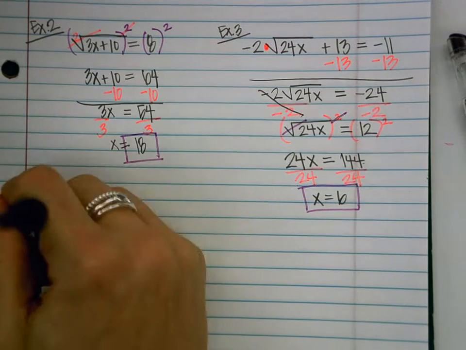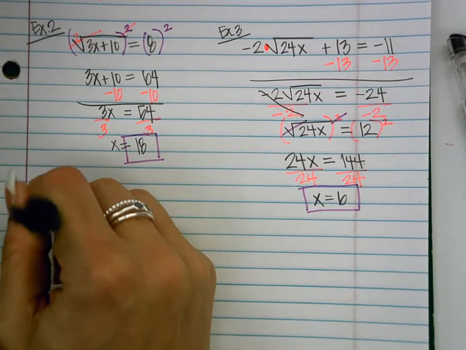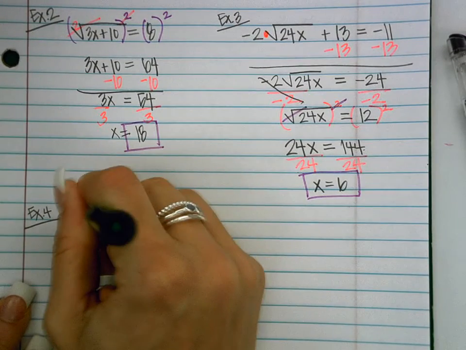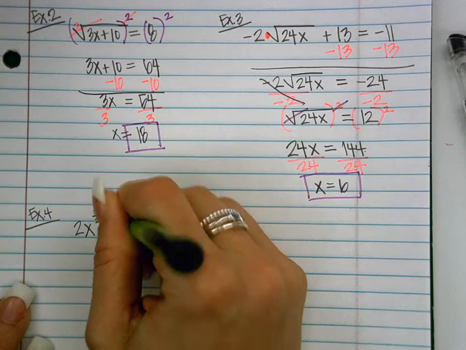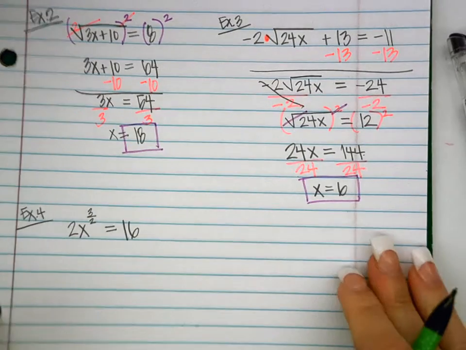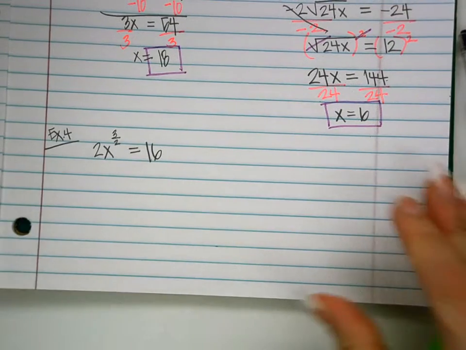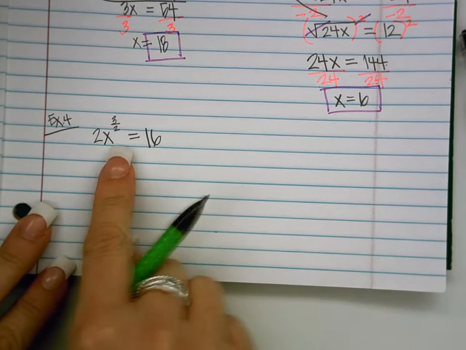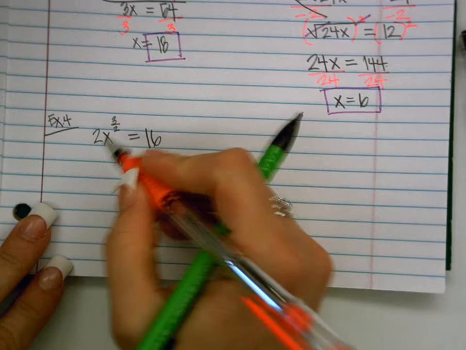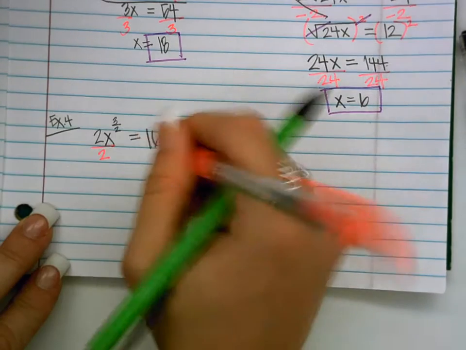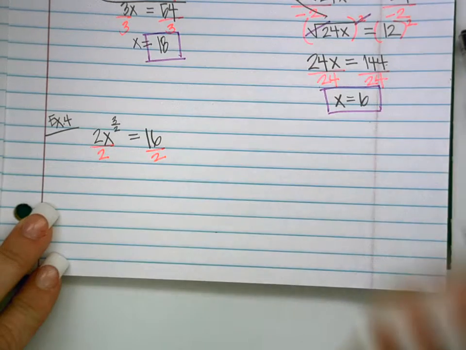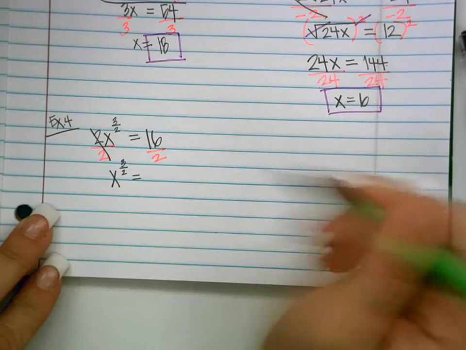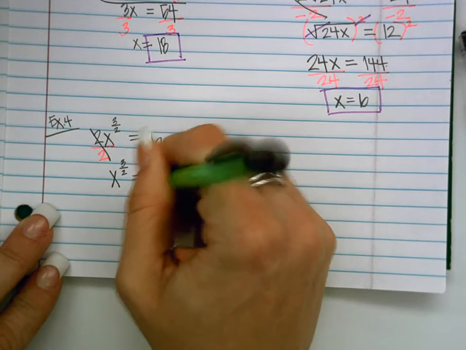Okay, next thing we're going to do is rational exponents. Remember, rational means fraction. Rational exponents are going to look just like this: 2x to the 3/2 power equals 16. First thing you want to do here is get rid of the 2, because the 2 is attached by multiplication. So divide both sides by 2. These go away. We get x to the 3/2 power equals 16 divided by 2 is 8.